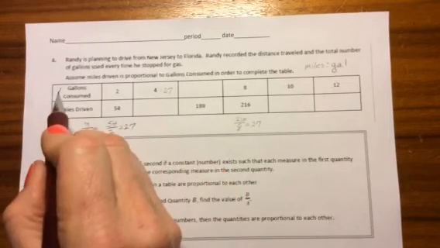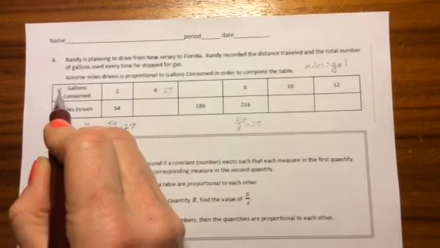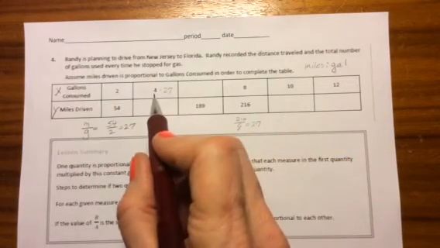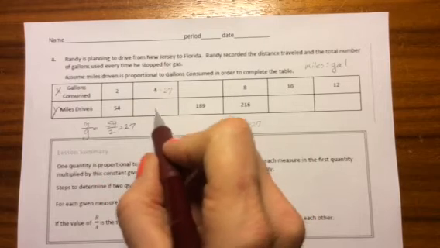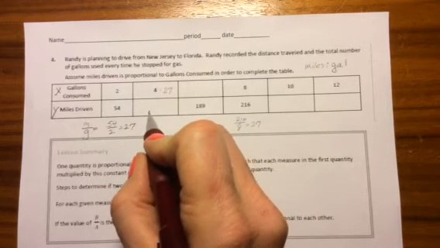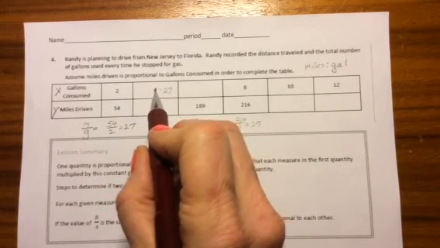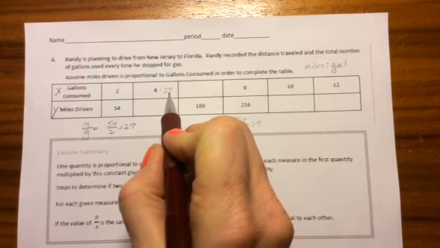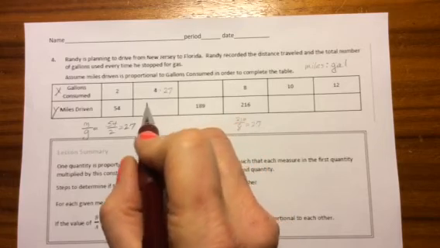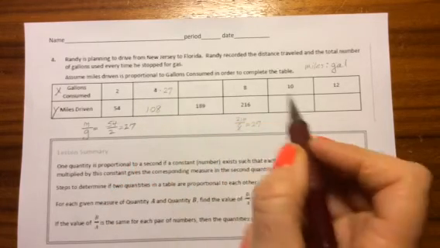So this is my x, this is my y. So the unit rate times x should give me the number of miles, I'm sorry. The gallons times the miles per gallon should tell me how many miles I've driven. So that would be 108 miles.